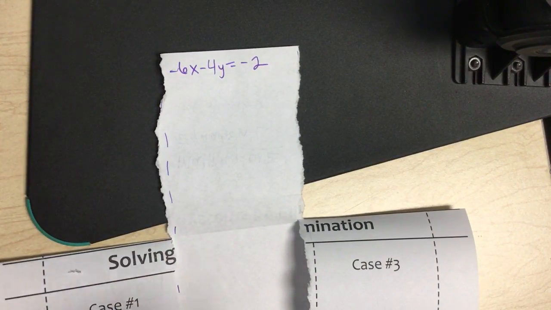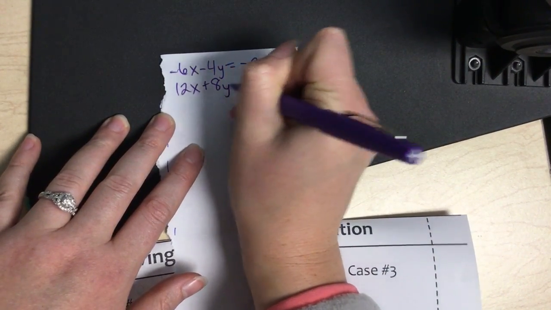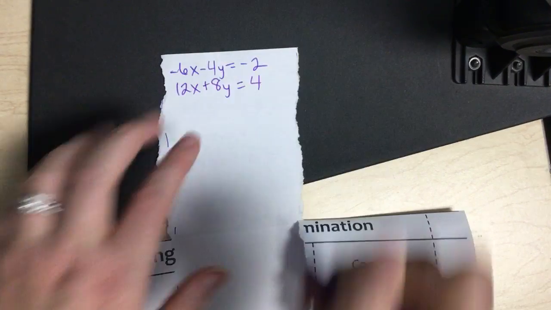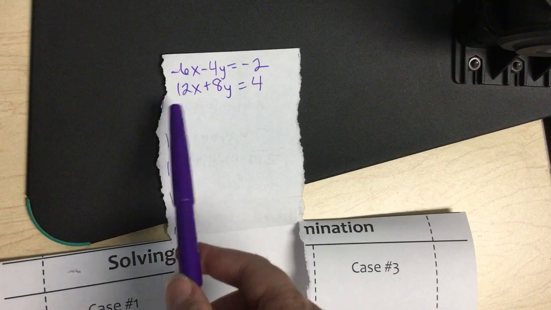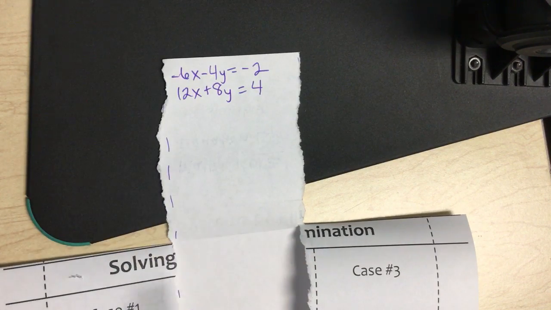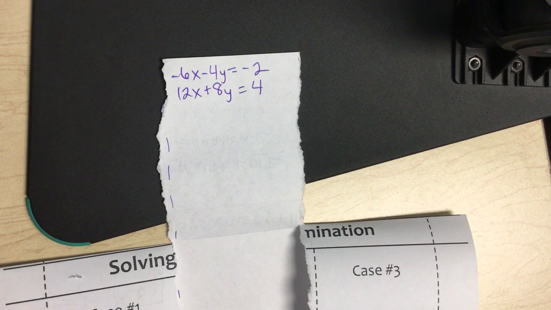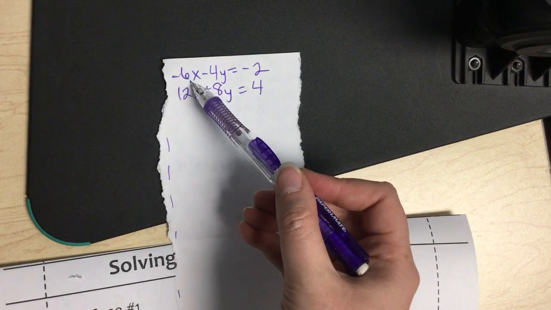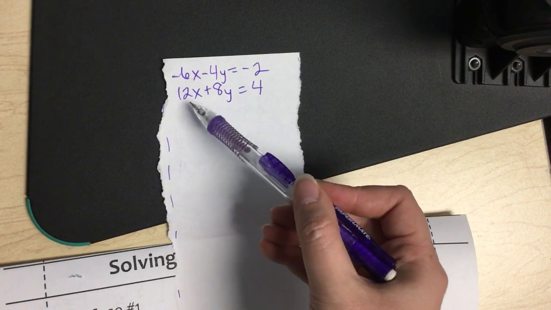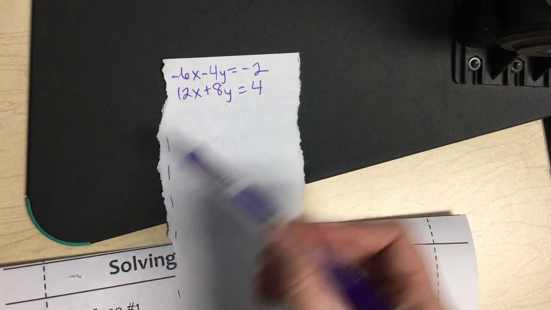There's our first equation. And then 12x plus 8y equals 4. Now, if I'm looking at this equation, 12 and negative 6 do not cancel. 8 and negative 4 do not cancel. However, if I were to make them the exact same number, like for example, if this were a negative 12, then they would cancel. Or if this was a negative 8, then these would cancel.